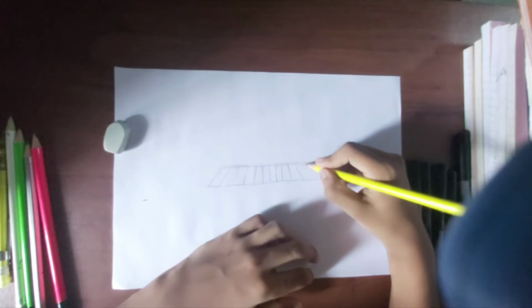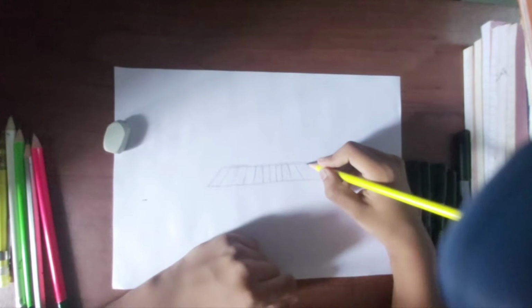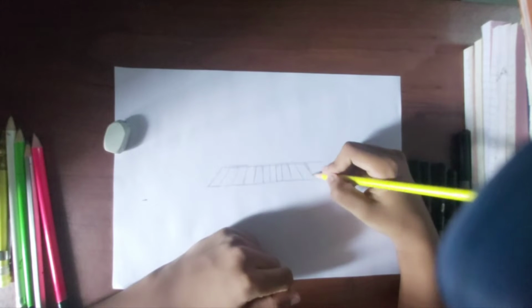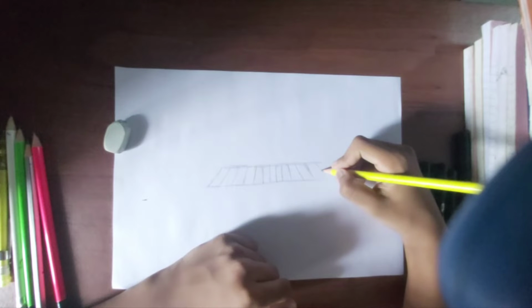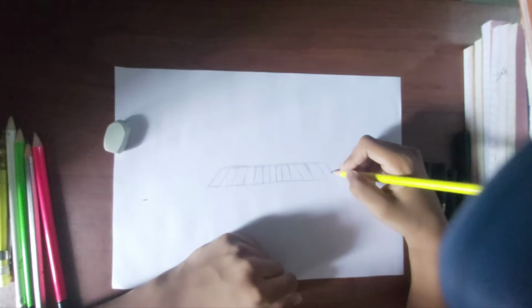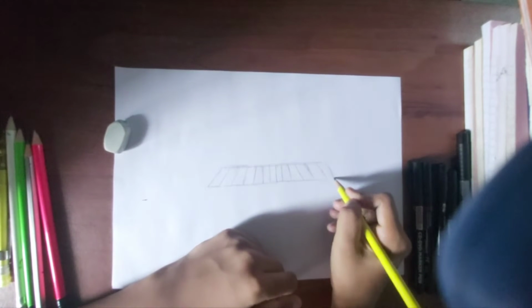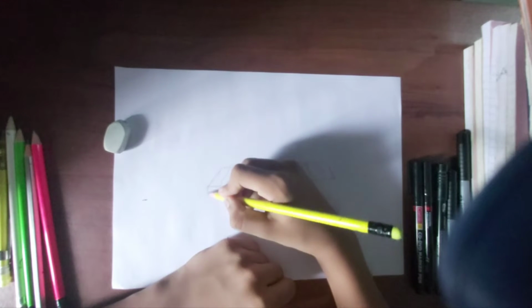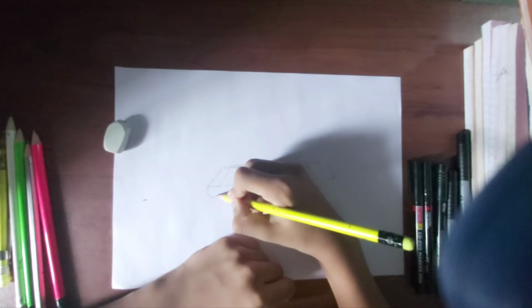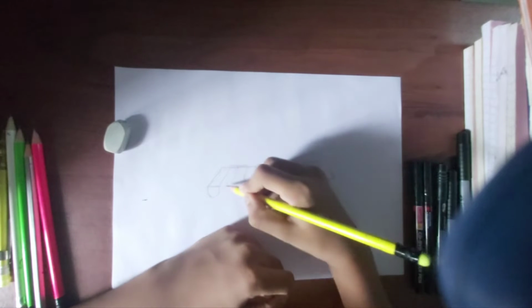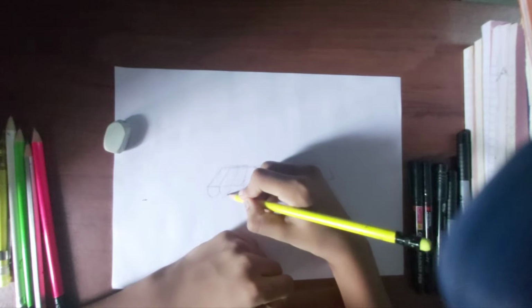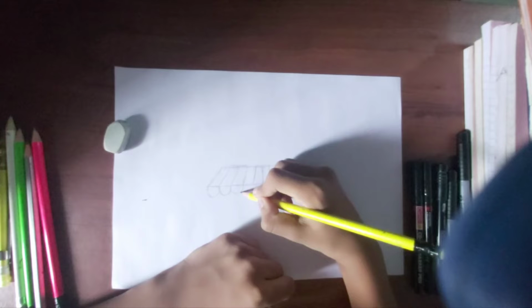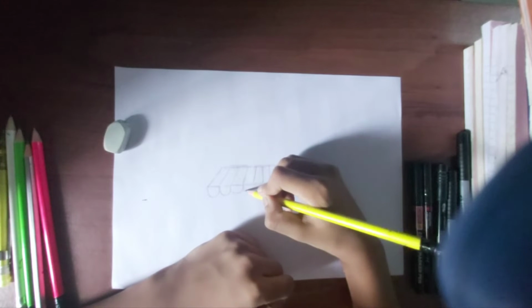And a couple more. And draw all of this parallel and drawing this the same size.